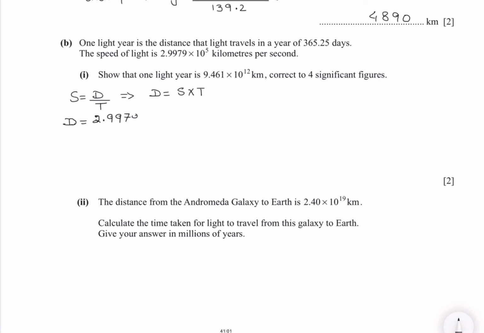So your speed is this into time is 365.25 into 24 into 60 into 60.